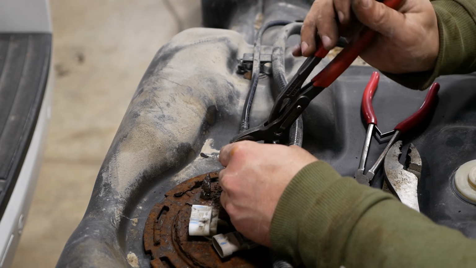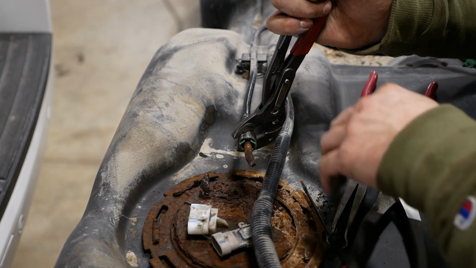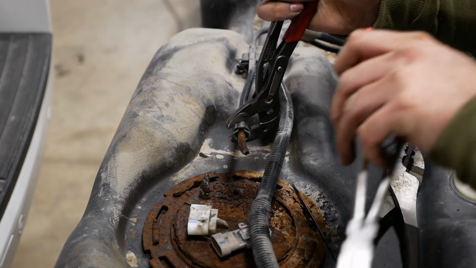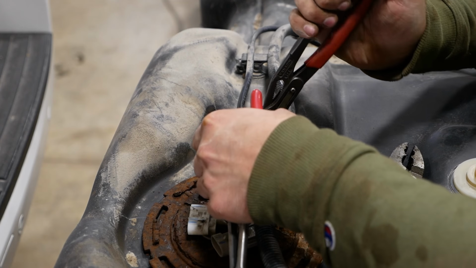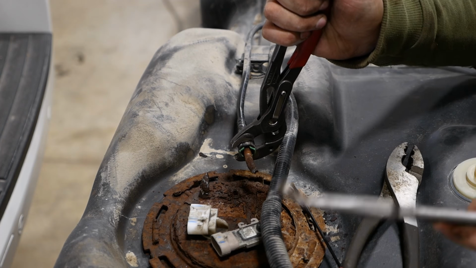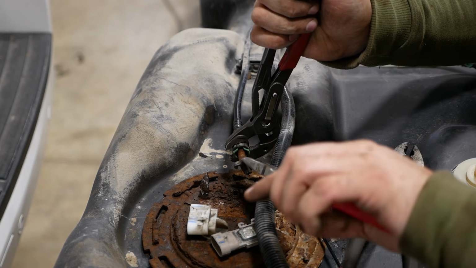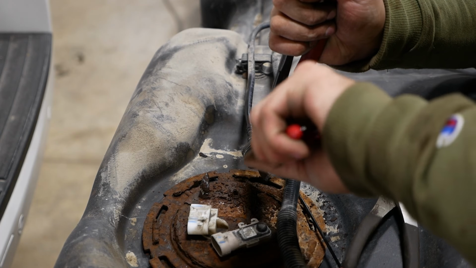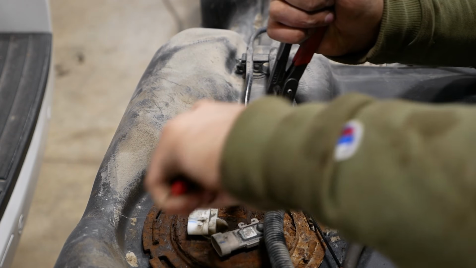Most of the time we end up destroying these things, or at least destroying the inside of them. So we'll try, but if we don't get very far, it's no big deal. We'll just push on a new one.